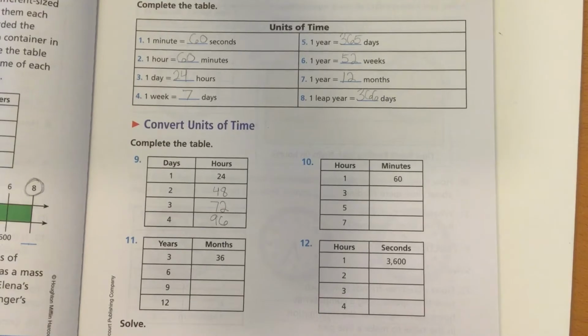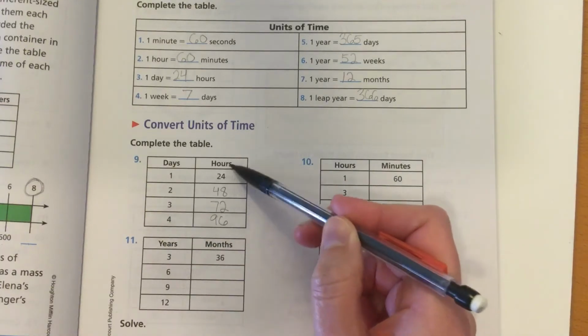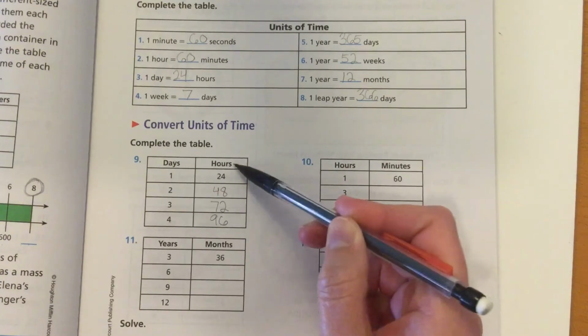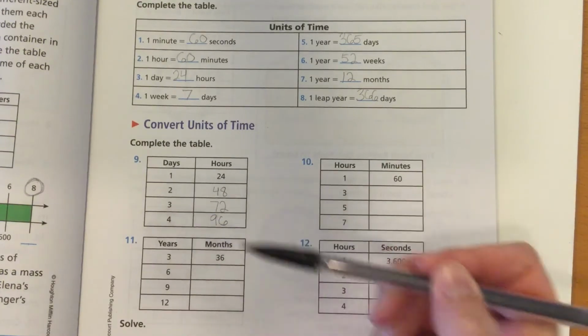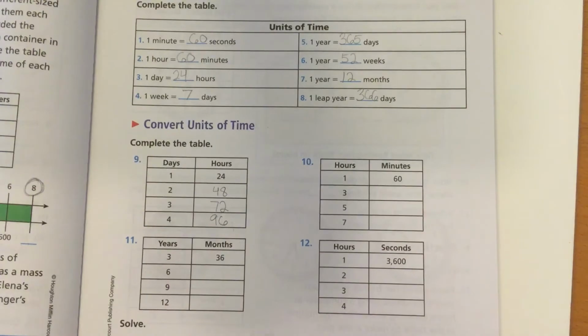Also, it's important to know if you need to multiply or divide when you're converting. So remember, anytime we multiply, we're getting a bigger number. So if you're talking about hours, obviously you want a bigger number than days. This can be confusing because days are obviously bigger, right? They're longer than hours, but our number will be bigger in the hours column because there are more hours in a day, obviously, than a day in a day.